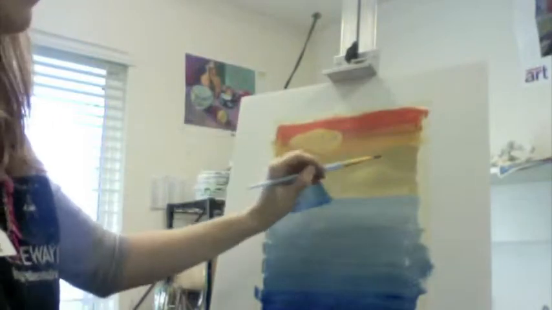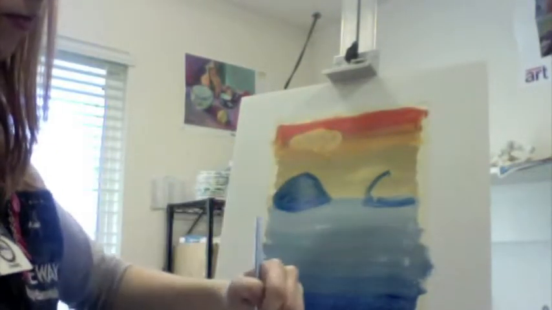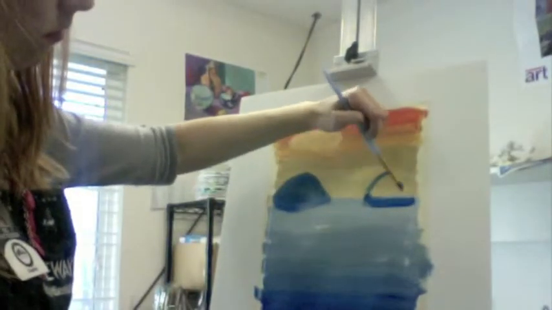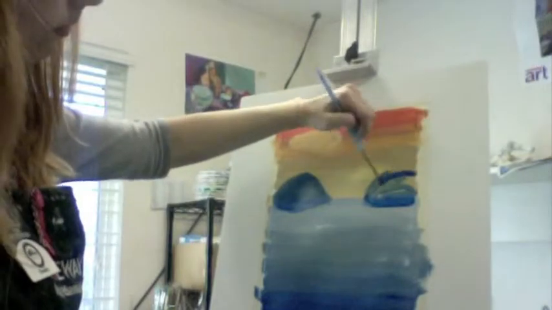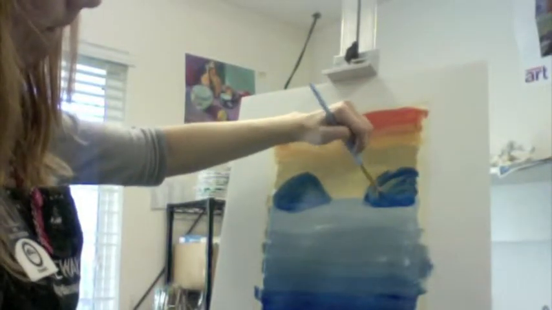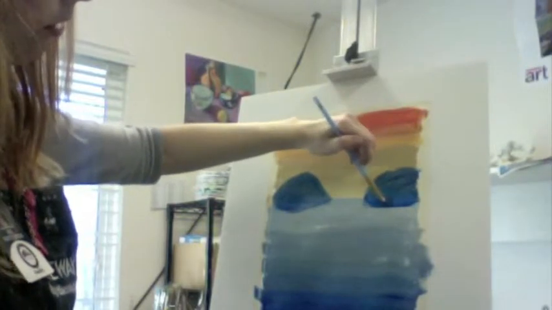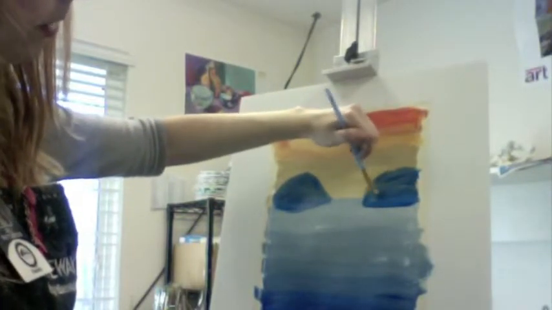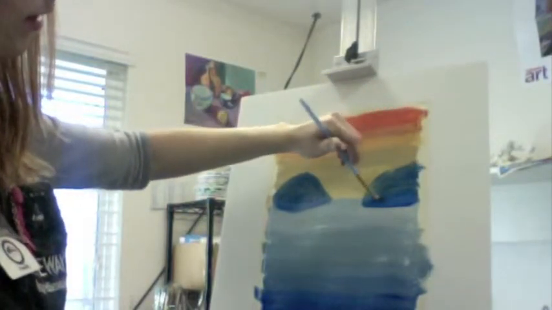And maybe I want one that's about the same distance away, like right here. And I expect you guys to be a little bit more careful when doing this than I am, but for the purposes of this demo, I just want us to get through it. Okay, so I have that mountain.